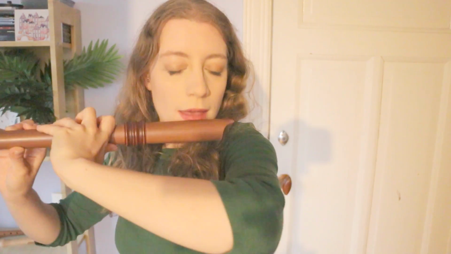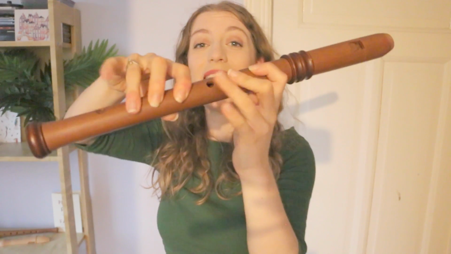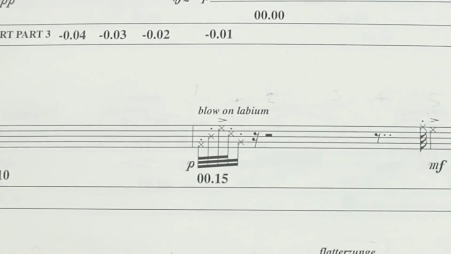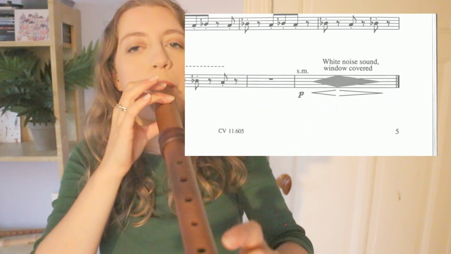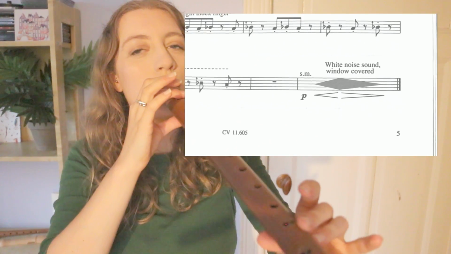Sometimes a piece of music will ask you to blow into the labium. It will probably show this with text. Maybe even with your fingers moving at the same time. And there is also white noise, where you block the labium with your finger and sound like the wind.